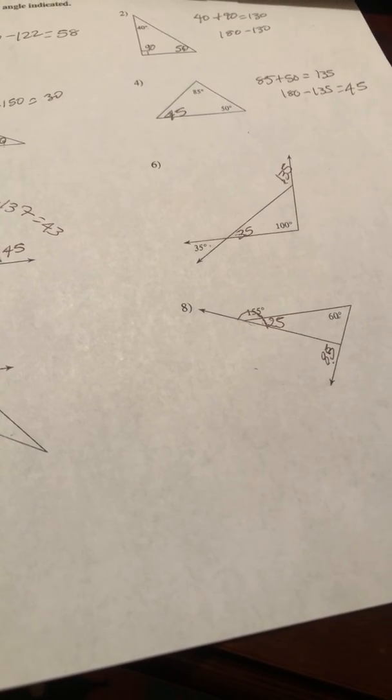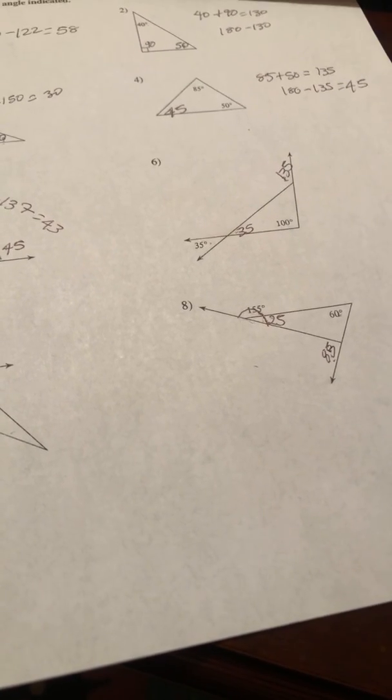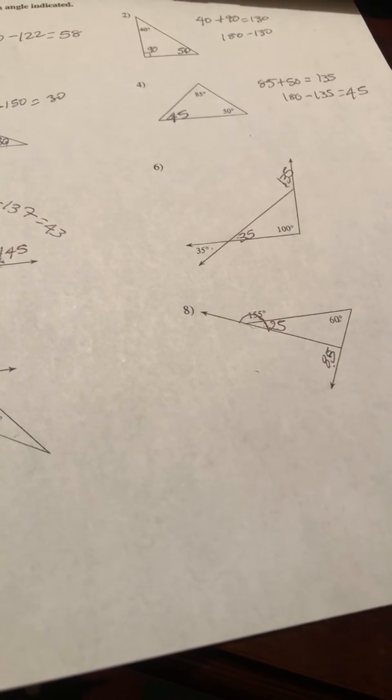Okay, I'm going to go over this a little bit more on Monday, but if you know it now, it's going to save us a lot of time.